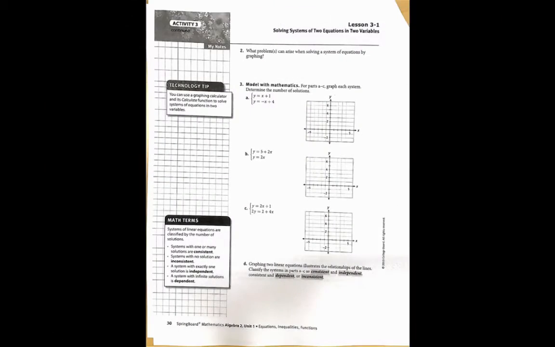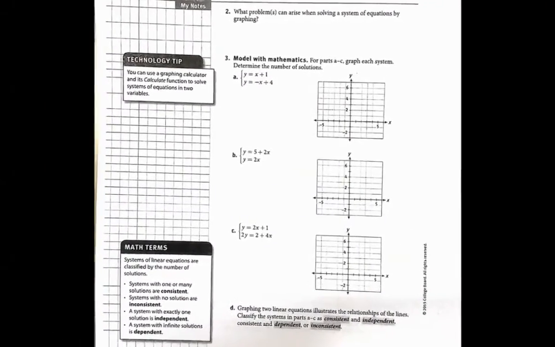I want you to turn to that next page, and I want you to plot the lines on those three graphs.